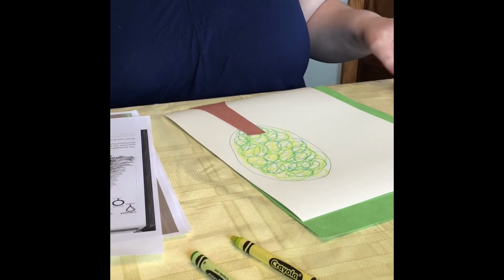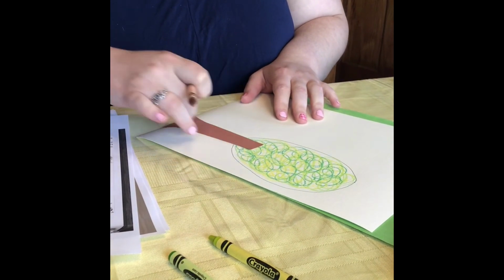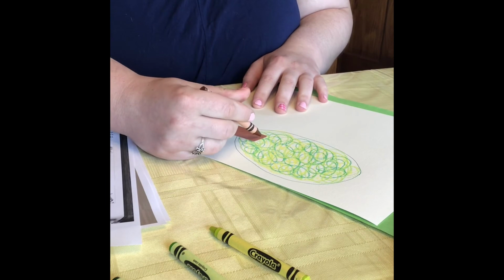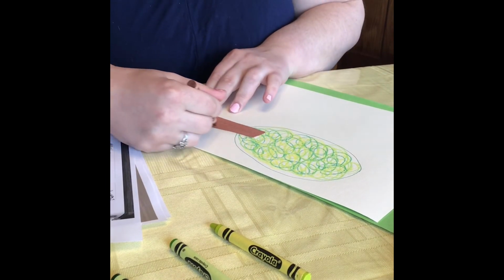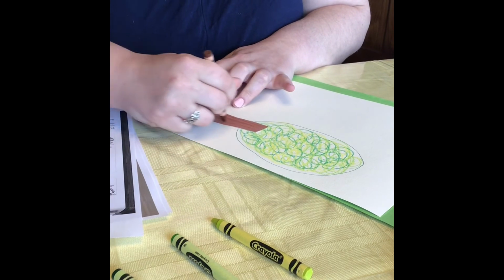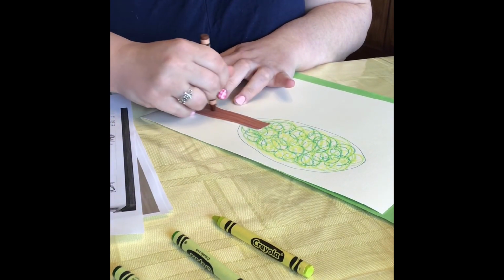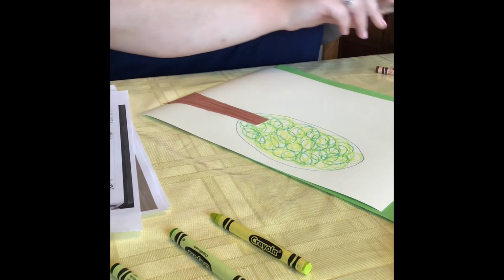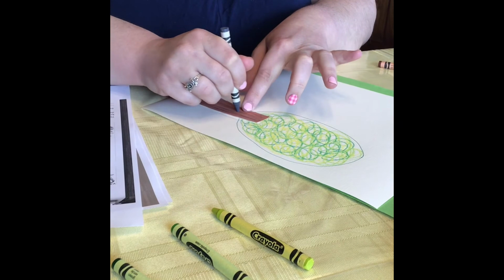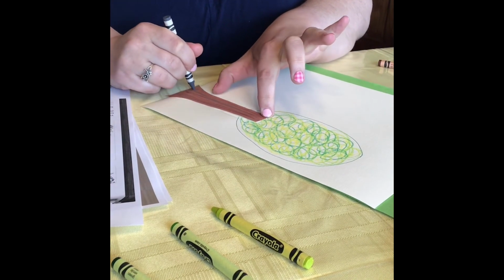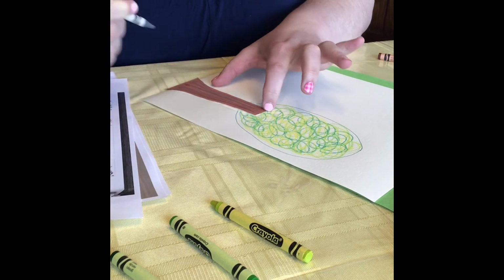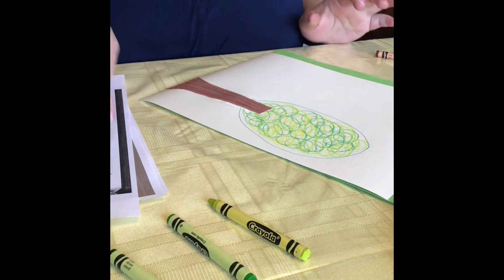Now, maple trees aren't just one color. They have lines in them, in the bark, that form ridges. And these lines, when the trees are young, start out dark brown. But as the tree ages, they start to get gray in color. And that's how you know that a sugar maple tree is mature, is more adult. A young immature tree is called a sapling.